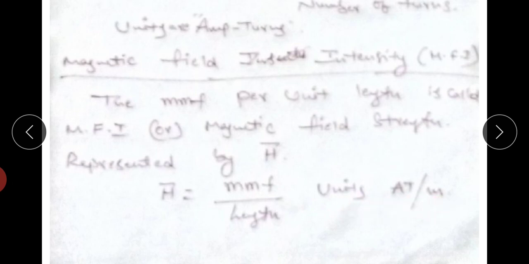In electric fields, the similar parameter is electric field intensity. It is represented by E bar. E bar equals electromotive force per unit length.